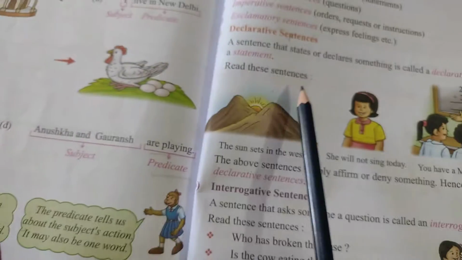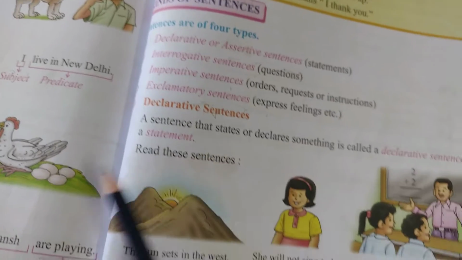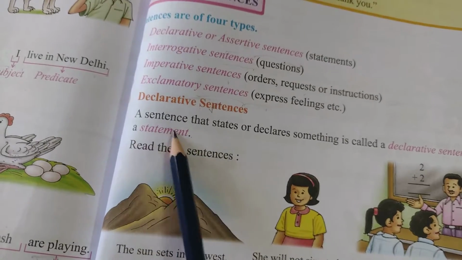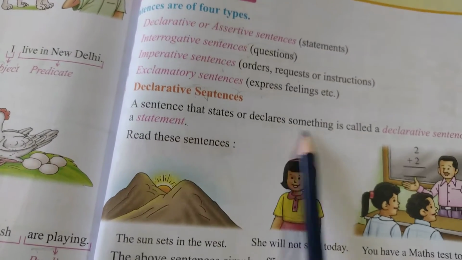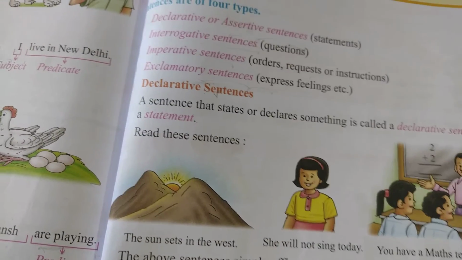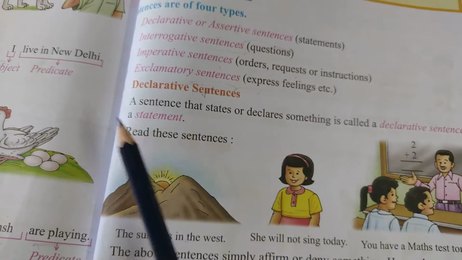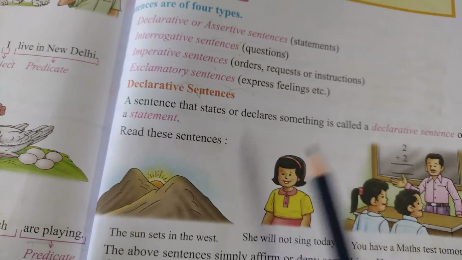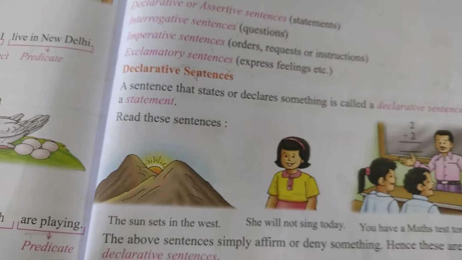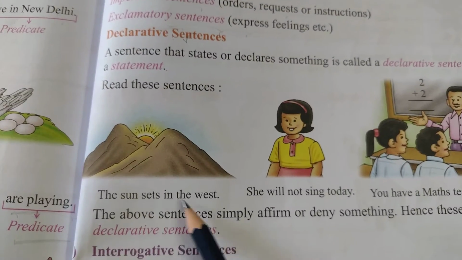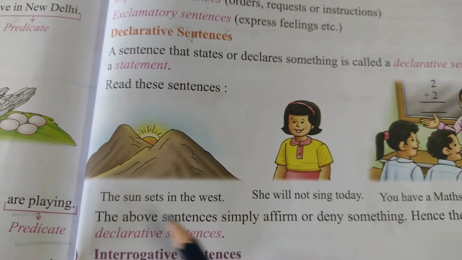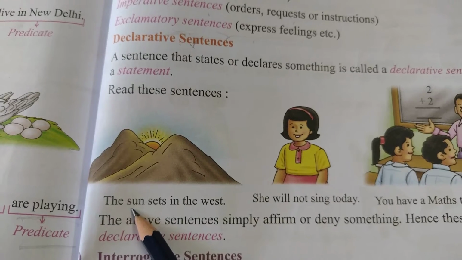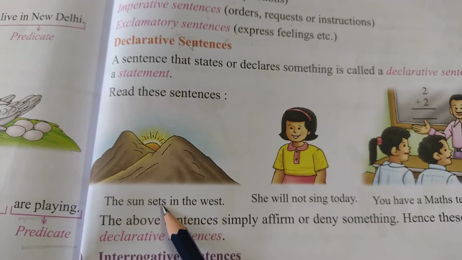First, explanation about declarative sentence or assertive sentence or statements. So a sentence that states or declares something is called a declarative sentence, that it gives us such a complete meaning and you have no need of asking what the meaning of that is. That means, see here, the sun sets in the west. It is clearly given where the sun sets. Setting of the sun in which place?